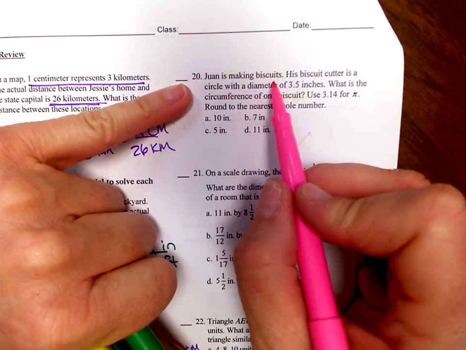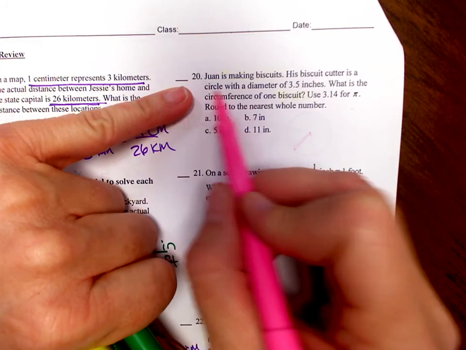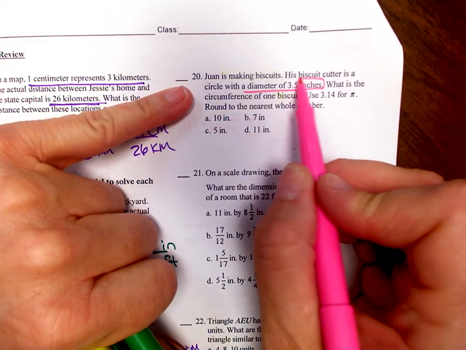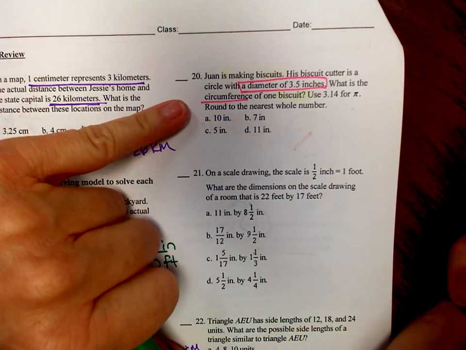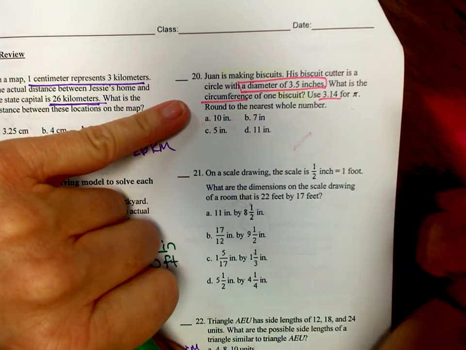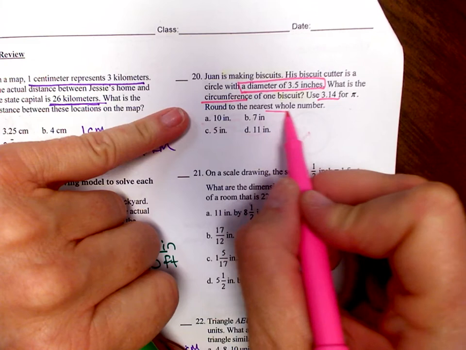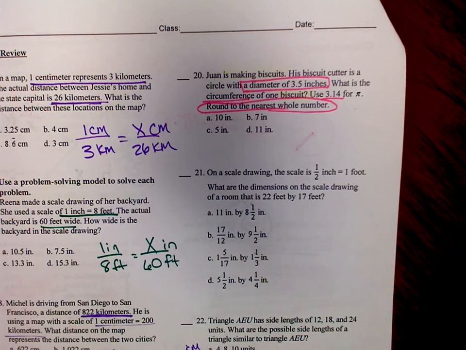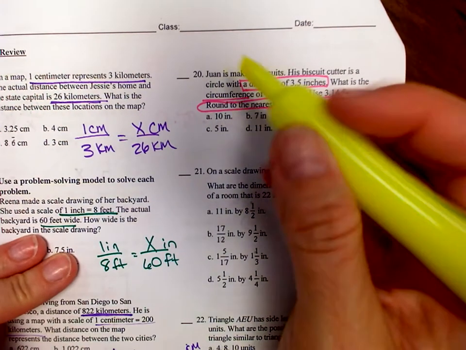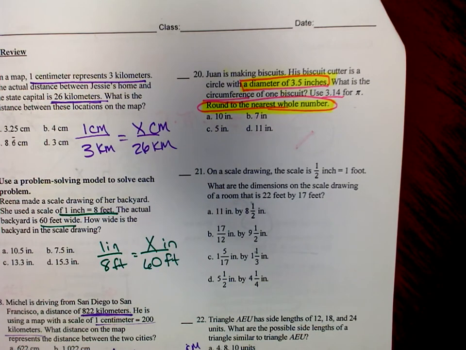Juan is making biscuits. His biscuit cutter is a circle with a diameter of 3.5 inches. What is the circumference of one biscuit? Use 3.14 for pi. Round to the nearest whole number. Okay. Choose what formula you're going to use for the diameter.